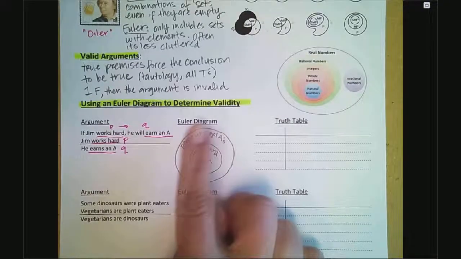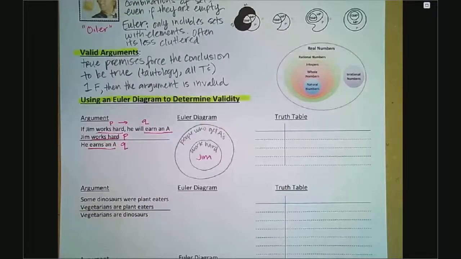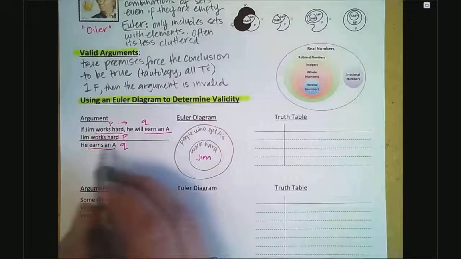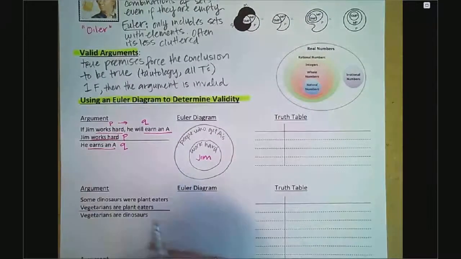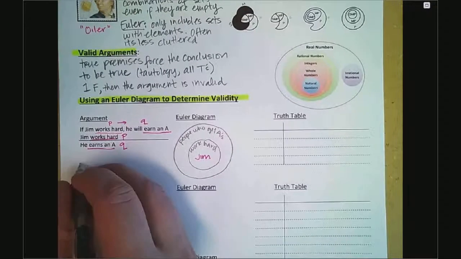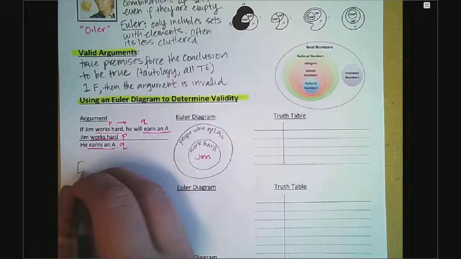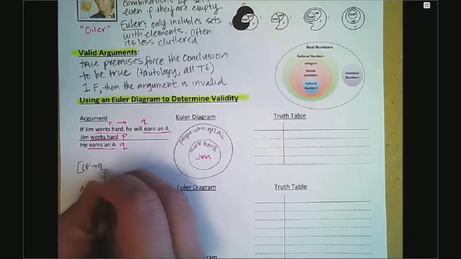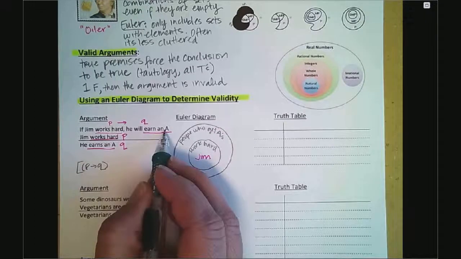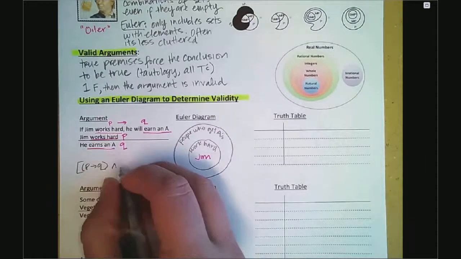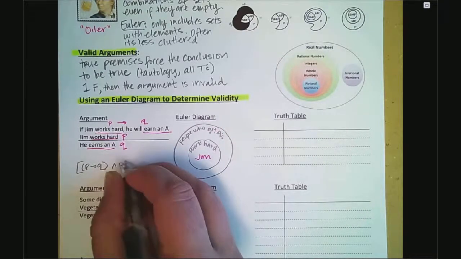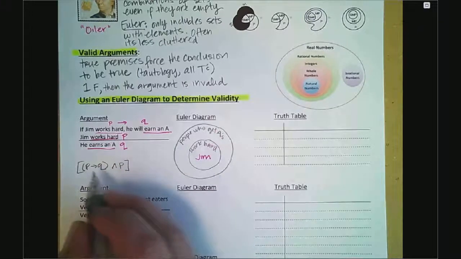Now, if I wanted to verify that with the truth table, I would have to translate the compound statement. I have P implies Q. This is my first statement. And my second premise, P. And then together, my first premise and my second premise lead to this conclusion Q.